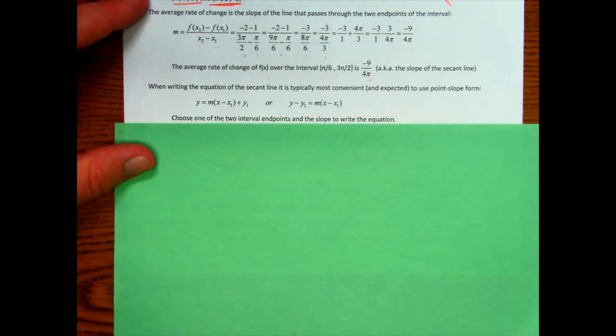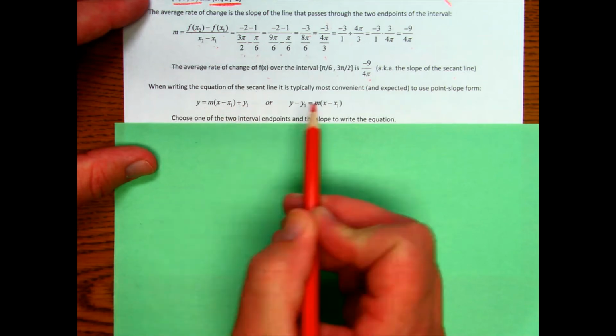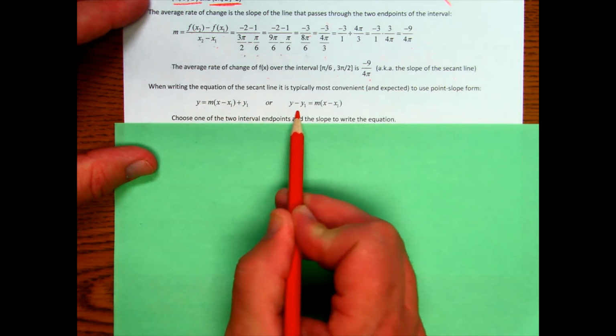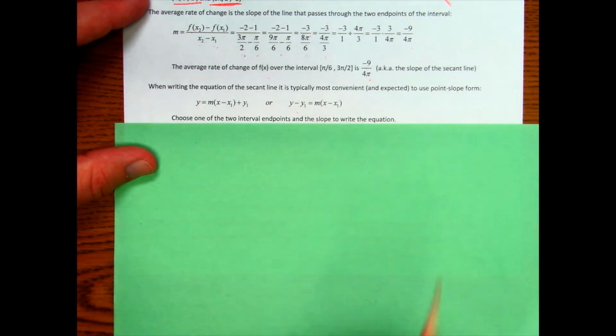In this little corner of the math world we're in, which is pretty much a gateway to much of what you're going to do in calculus next year, the most common way that you're going to write the equation of a line is in point-slope form. You can see two different ways depending on what textbook you're looking at or what website you're reading. y equals m(x minus x1) plus y1, or sometimes they have that y1 on the left-hand side, like over here. y minus y1 equals m(x minus x1).